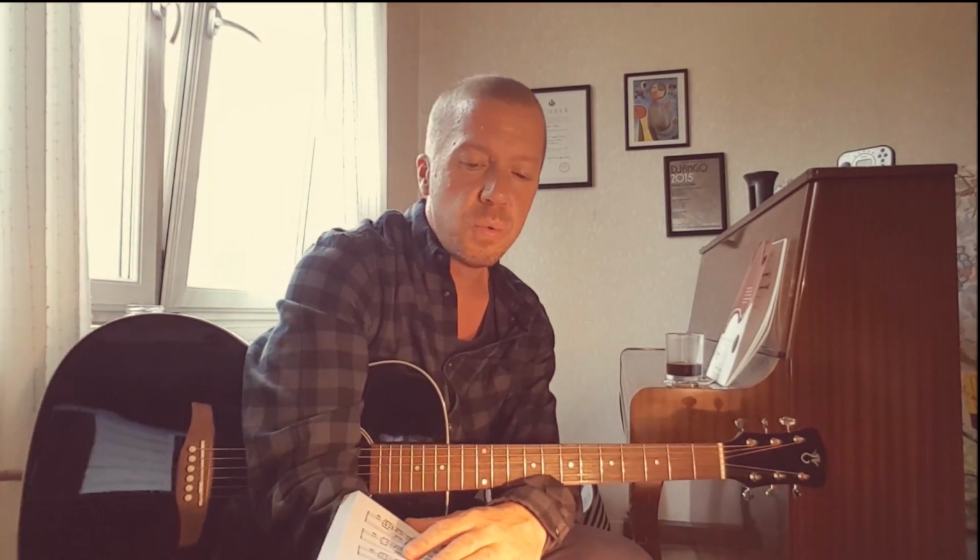Right, now it gets really interesting. On page 91, equal division of 2 octaves into 3 parts.